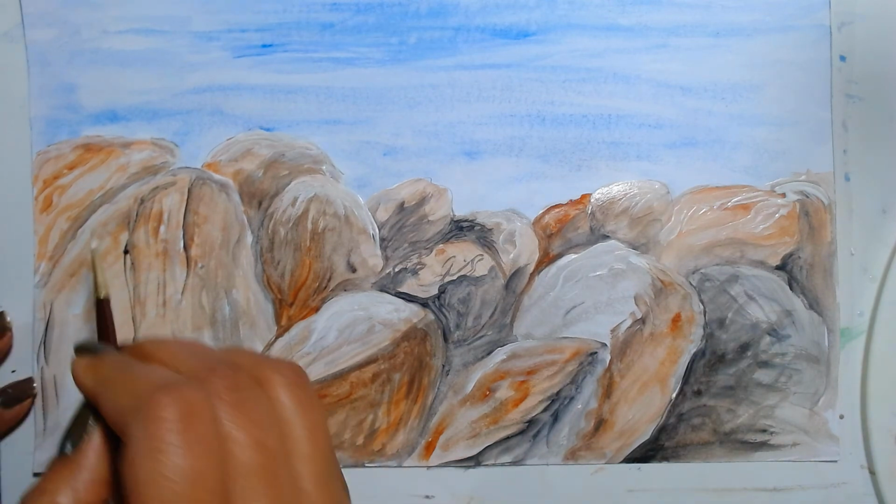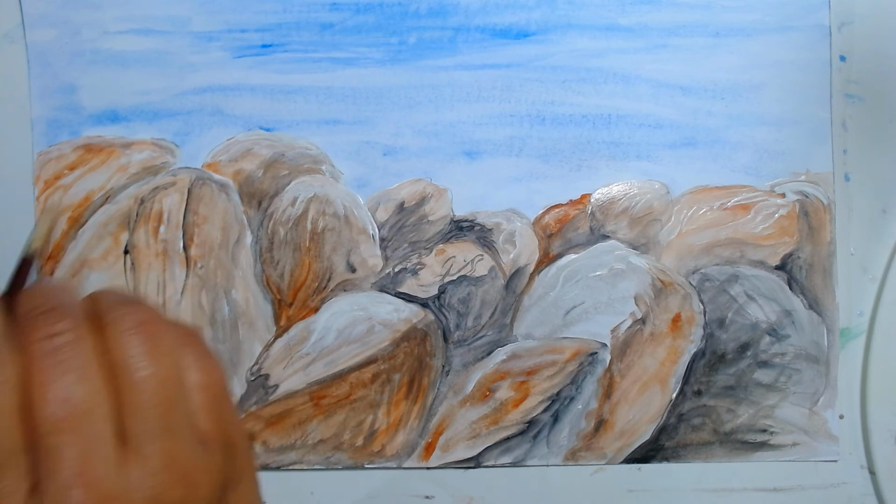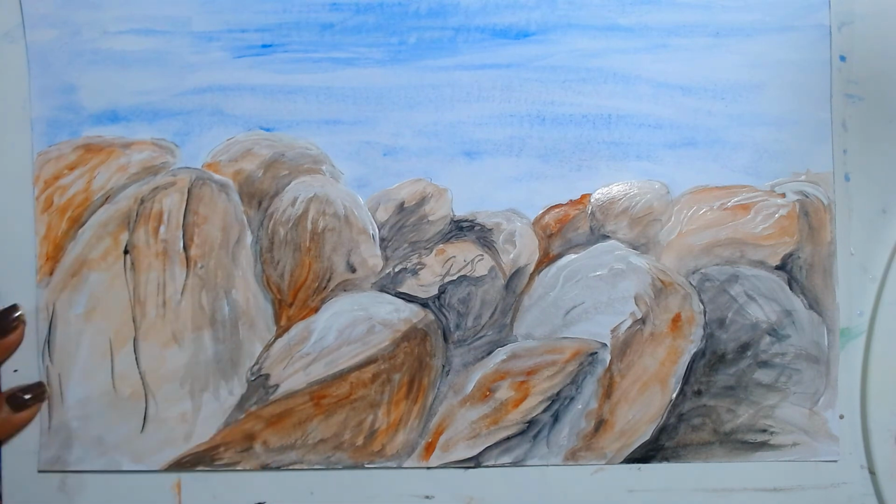Now after that, a little bit of dark green, dark brown you can take. Just start giving fine strokes with a 000 number brush.